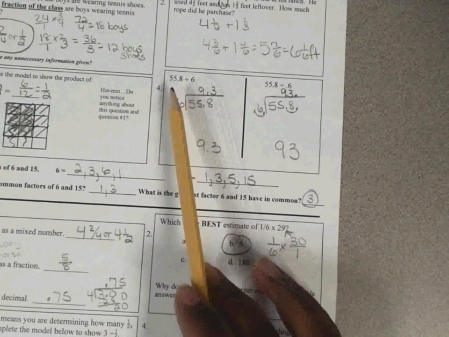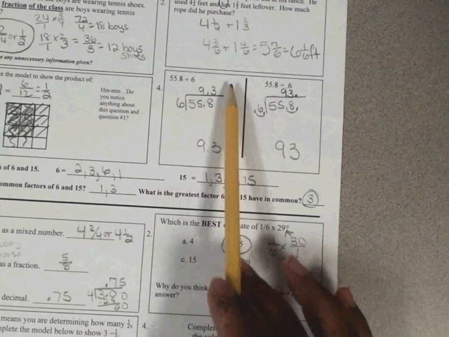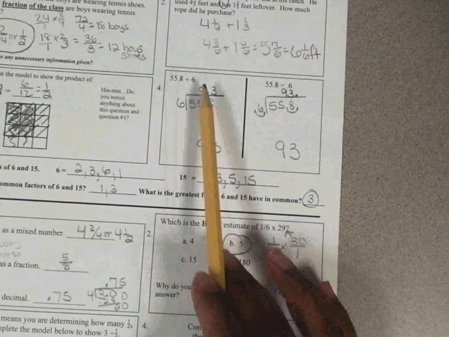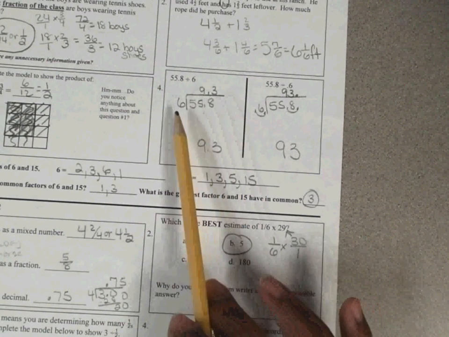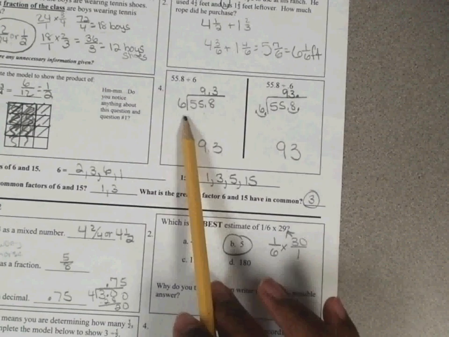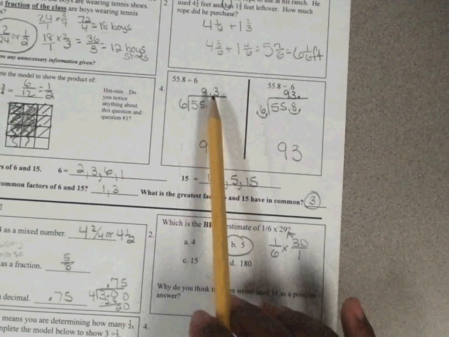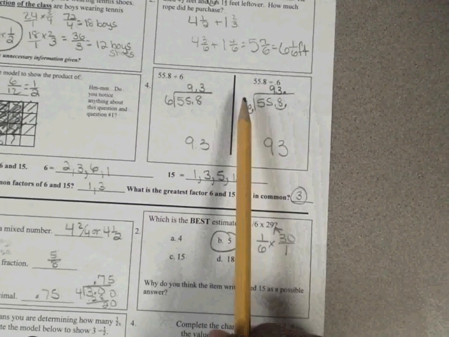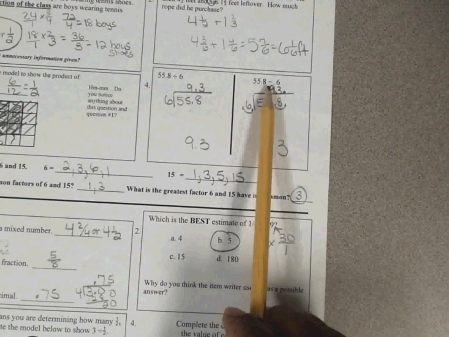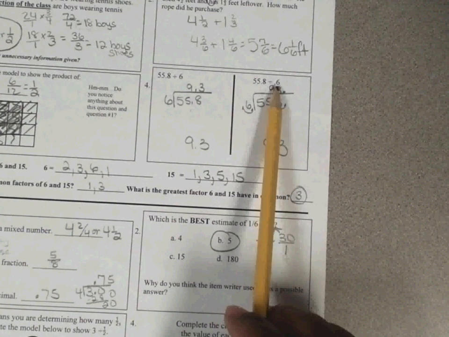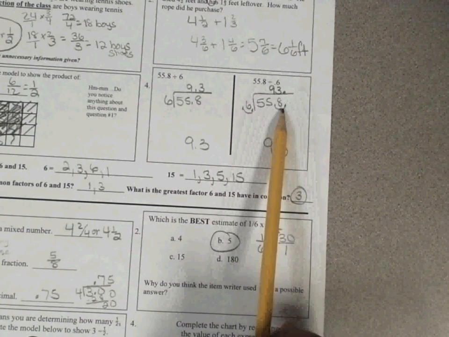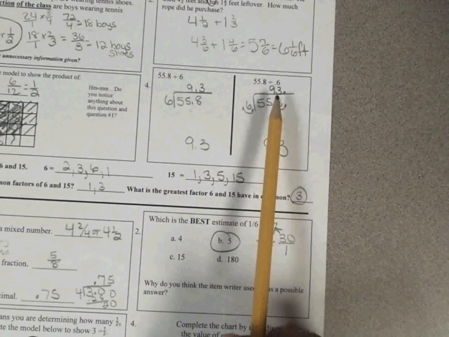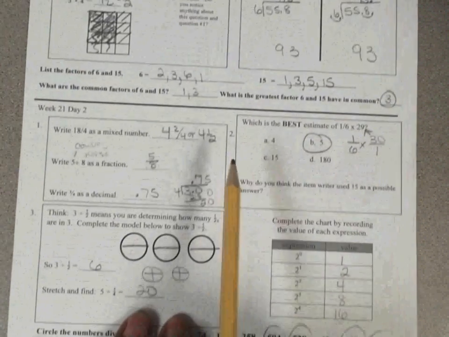Number 4, I divide 55 8/10 divided by 6. Remember, this is the cowboy, this is the horse. Cowboy goes in the house, the horse stays outside. I divide and that gives me 9 3/10. I have the same numbers here, but this value is different. This is 6/10, so I have to change it to a whole number. So I multiply this by 10, multiply this by 10, and that gives me 93.